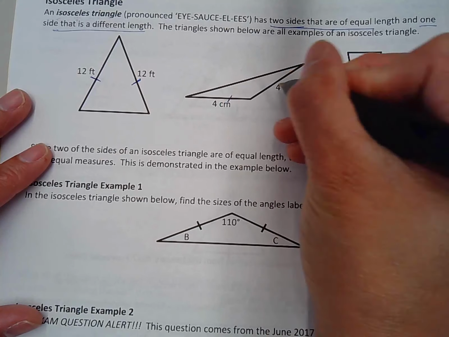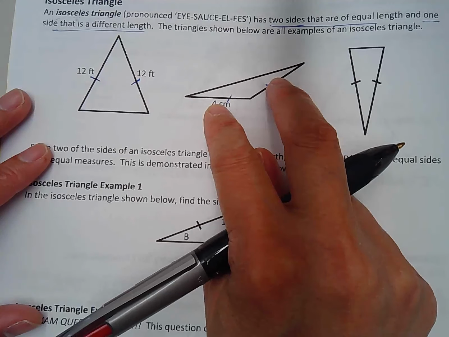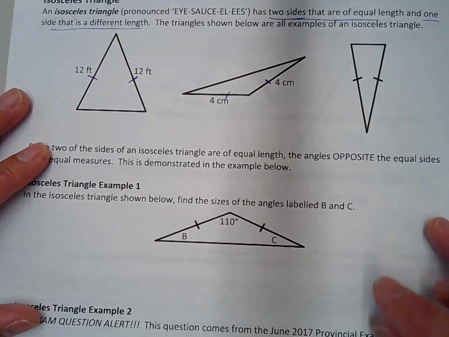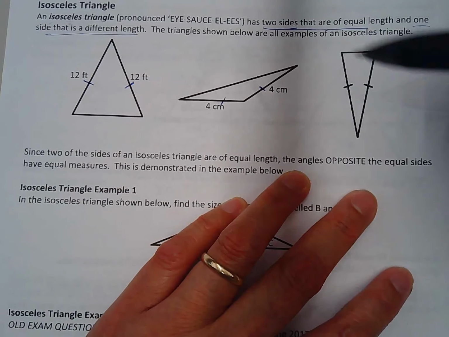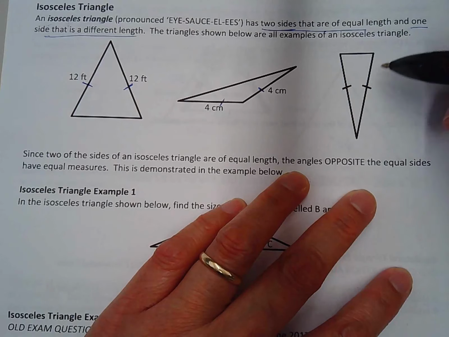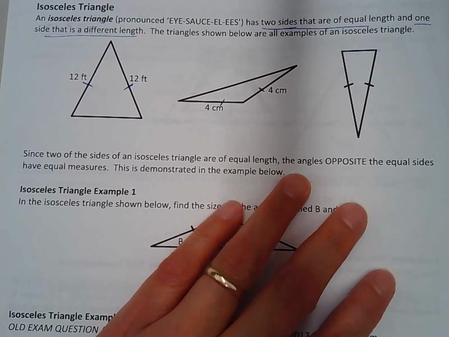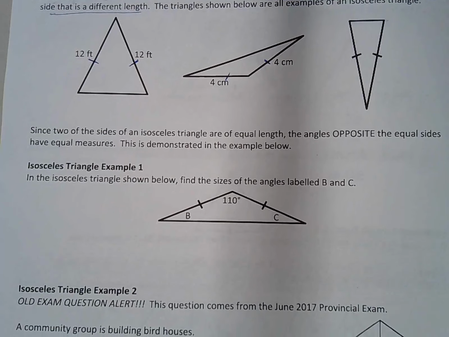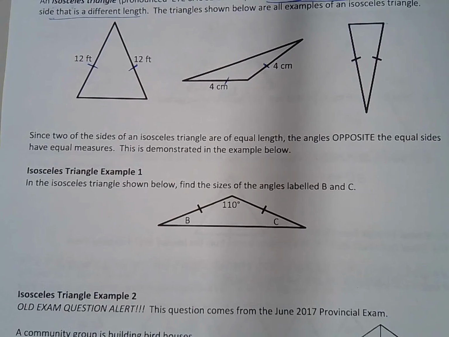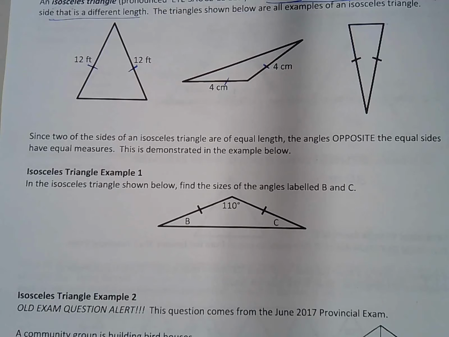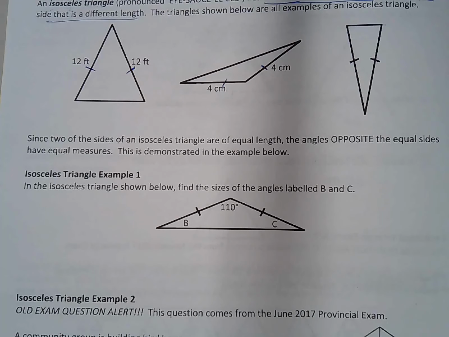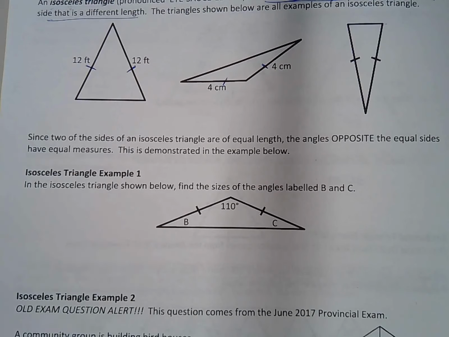This is 4 centimeter, 4 centimeter. So these 2 are the same. The third one is not. And then these 2 are the same. This one is not. So this is called an isosceles triangle. What's interesting about an isosceles triangle is that 2 sides are equal, and that also means that 2 angles are equal.